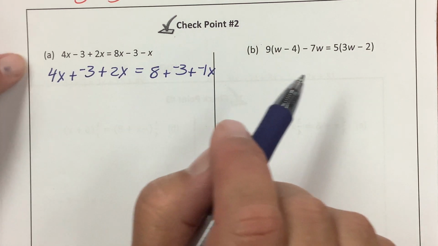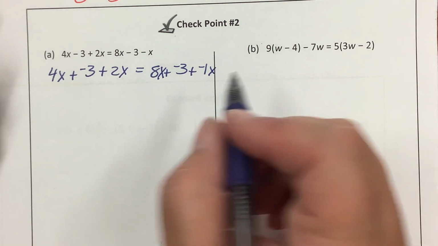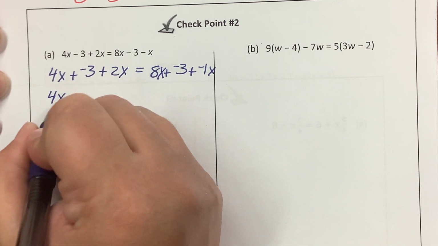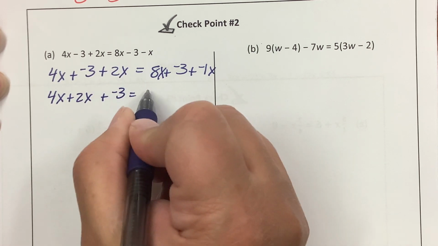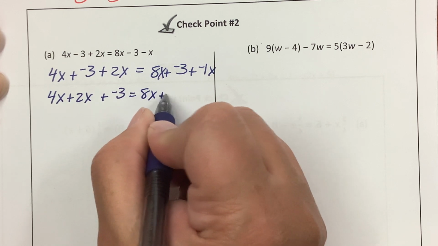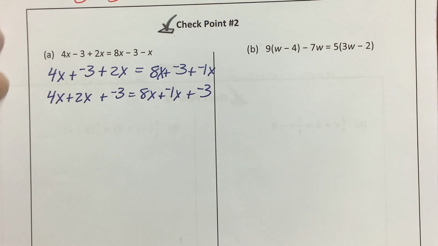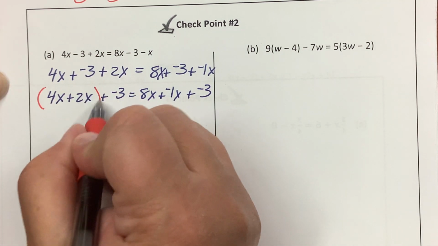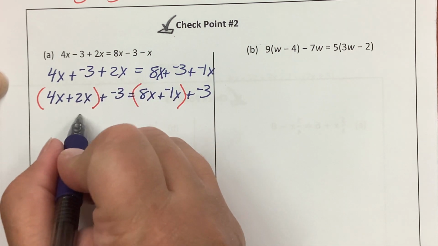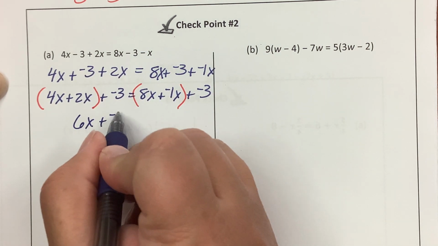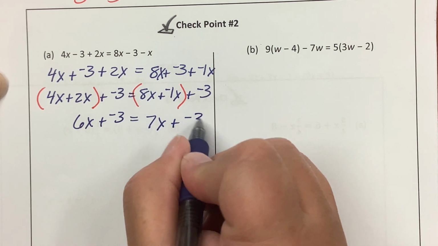Now I can move things to put the like terms together. 4x plus 2x plus negative 3 equals 8x plus negative 1x plus negative 3. Now combining like terms, 4x plus 2x and 8x plus negative 1x. 6x plus negative 3 equals 7x plus negative 3.